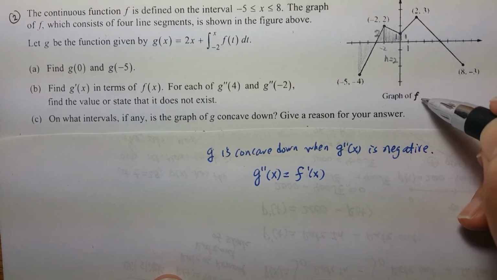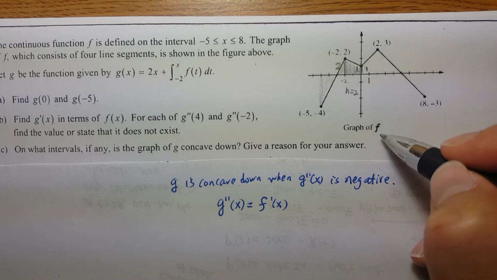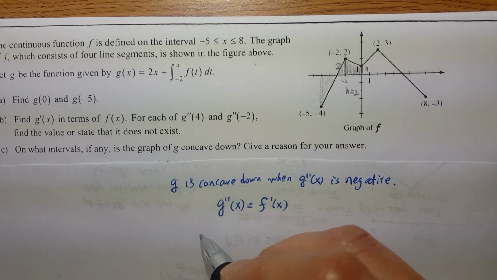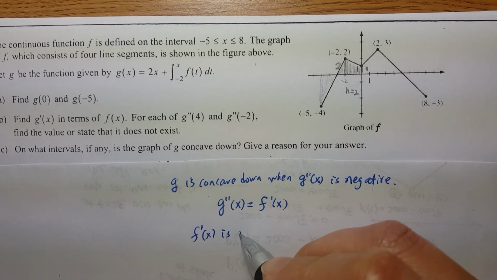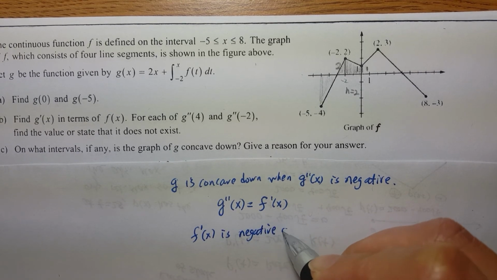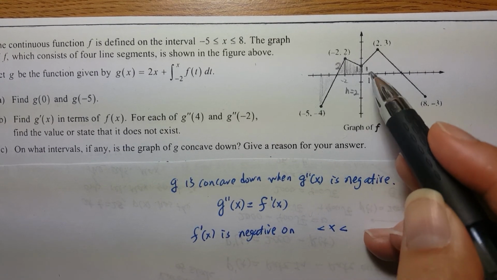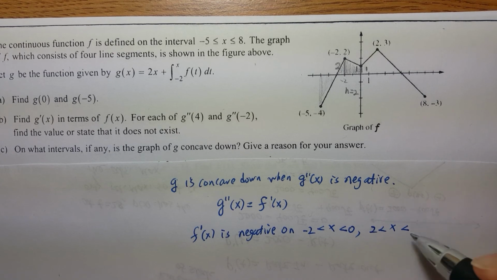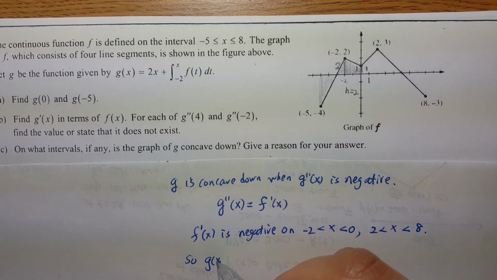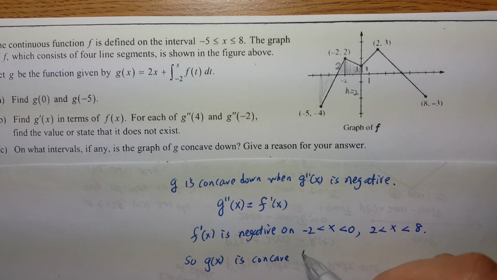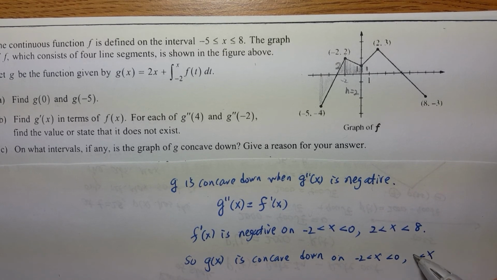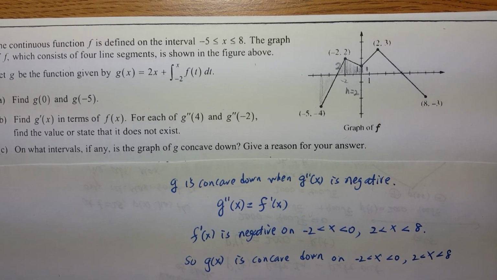f prime of x is the slope of this graph. So now let's see where the slope of the graph is negative. Positive slope, negative slope, positive slope, negative slope. So f prime of x is negative on negative 2 to 0 and 2 to 8. So g of x is concave down on these two intervals. So we finished question number 2c.